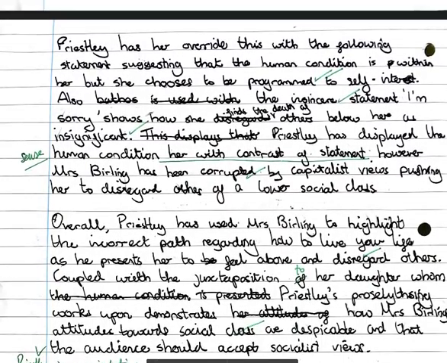Overall, Priestley's used Mrs. Birling to highlight the incorrect path regarding how to live your life, as he presents her to feel above and disregard others, coupled with the juxtaposition to her daughter, whom Priestley's proselytizing works upon, demonstrates how Mrs. Birling's attitudes towards social class is despicable and the audience should accept socialist views.